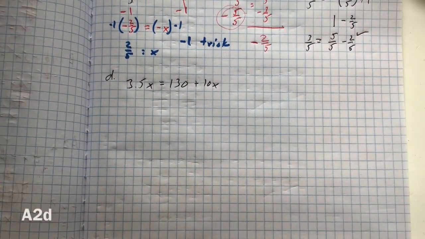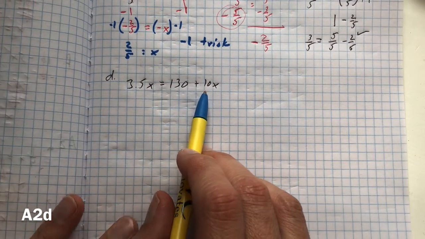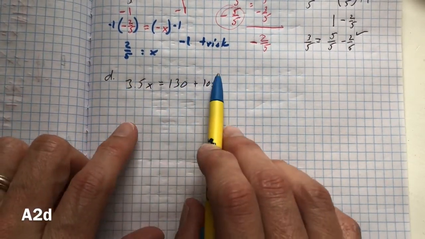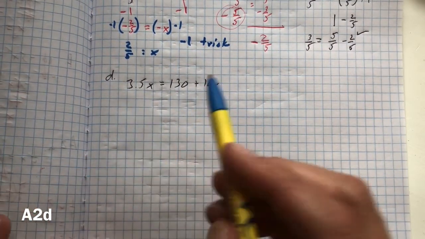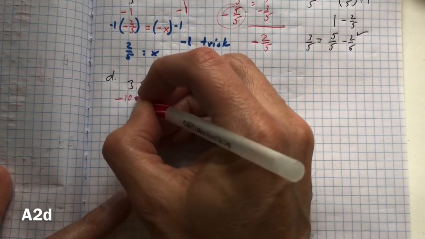All right, letter D, here we go. 3.5x equals 130 plus 10x. Okay, so I got my coins over here by themselves. I need to get these pouches together. I don't want to move that 130, so I'm going to bring this over here. So what I'll do is minus 10x and minus 10x.